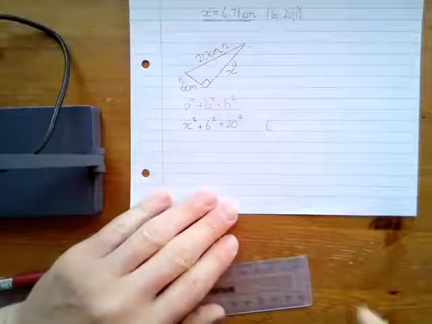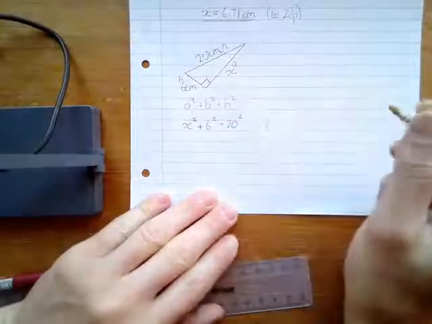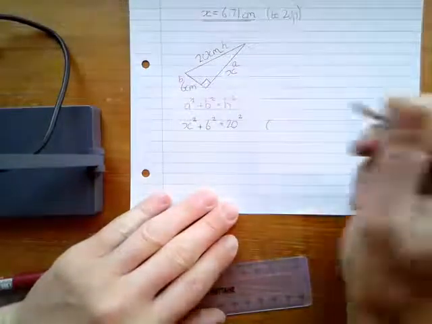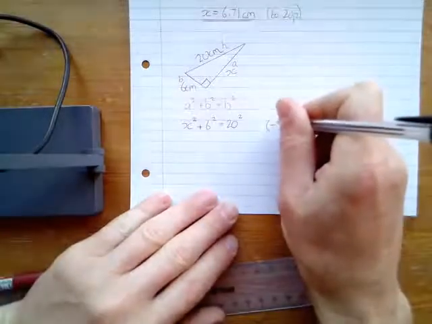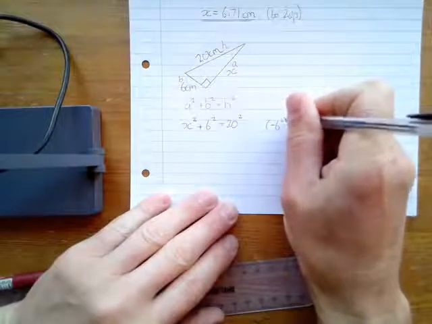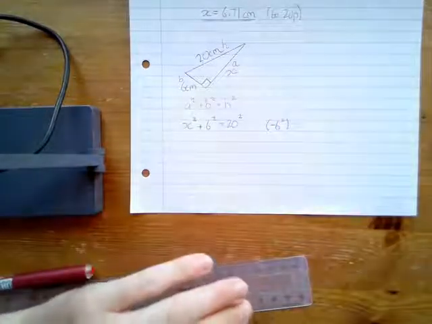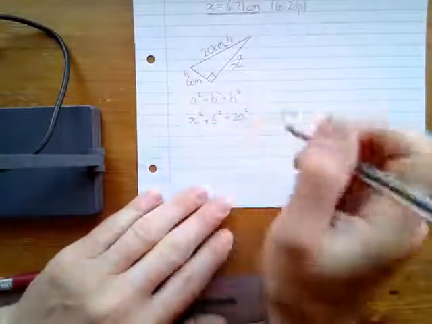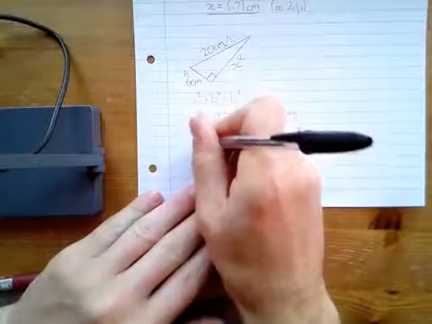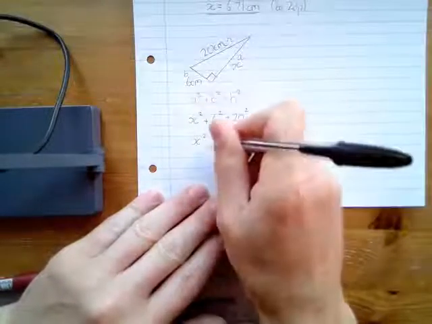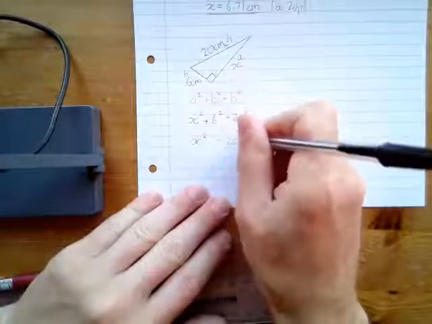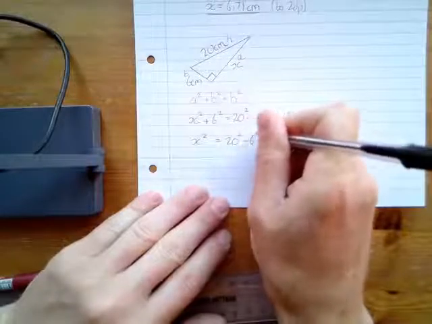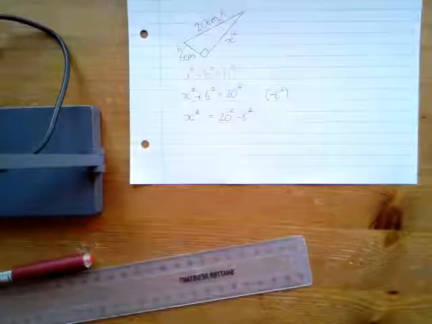Now if you remember how we did this last week when we were doing algebra equations, you do that by doing the opposite, which is to take away 6 squared from both sides. So if I take away 6 squared from both sides, that is what I get.